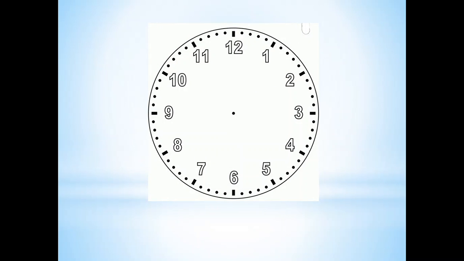Look here. Here I have an analog clock with hours from 1 to 12. When I put the long arm, the minutes arm, on 3, it's called quarter past. Why quarter past?